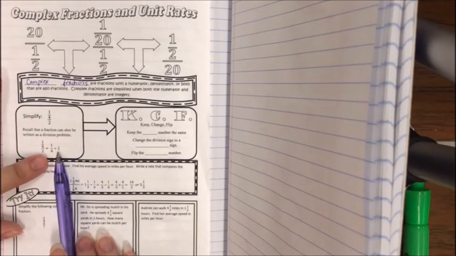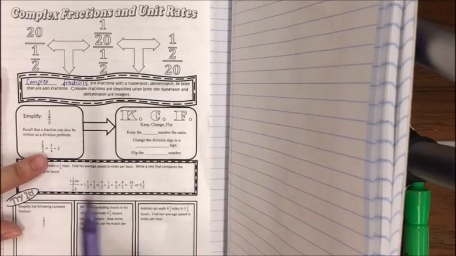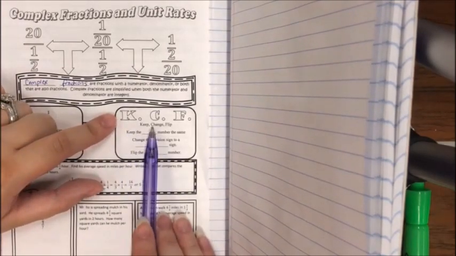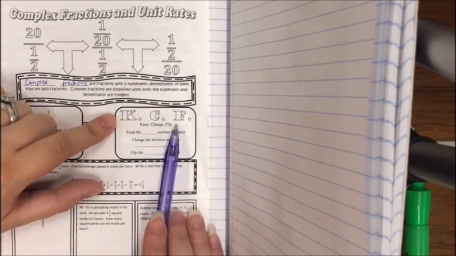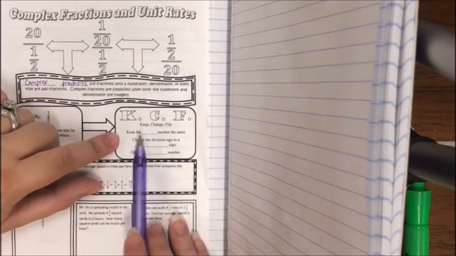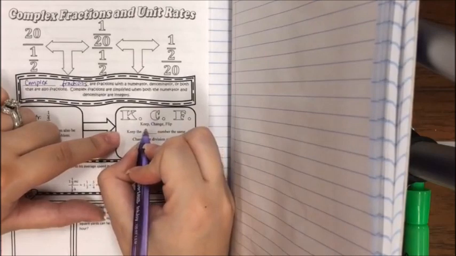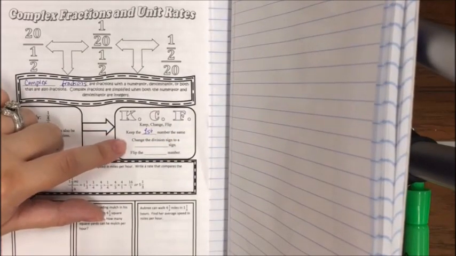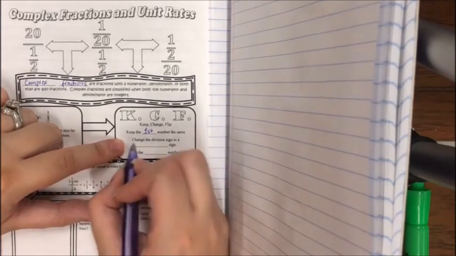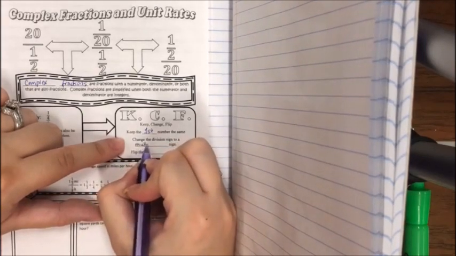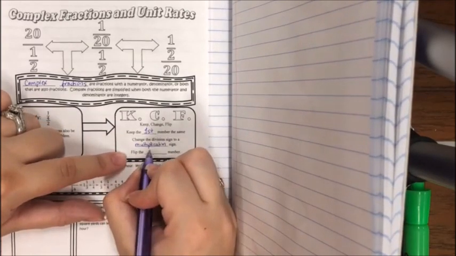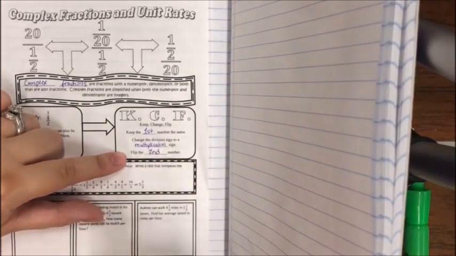So now we've done things that are similar to this before. So what we're going to use is keep, change, flip. So you keep the first number the same, change the division sign to a multiplication sign, and you flip the second number.